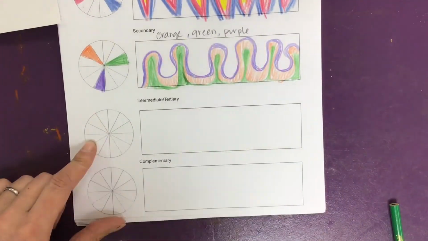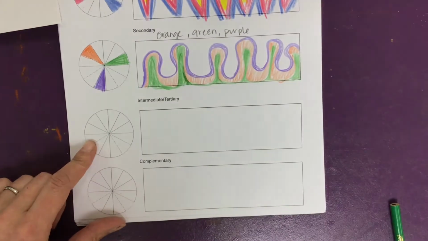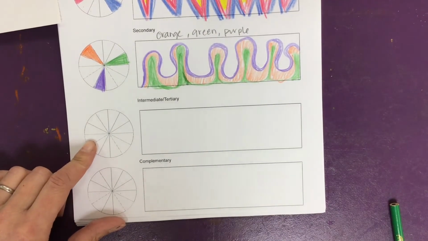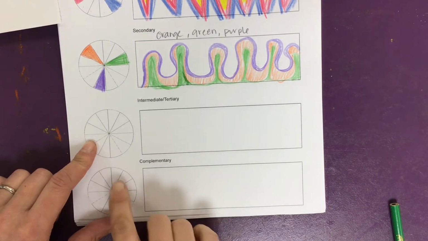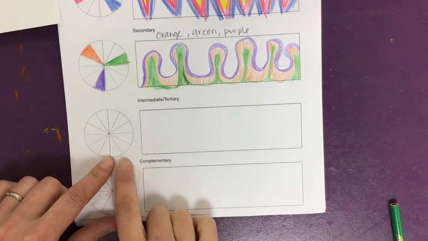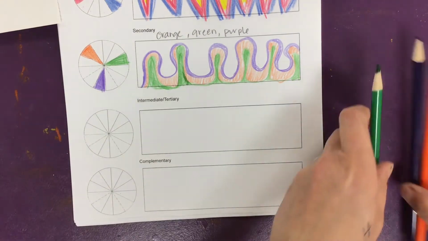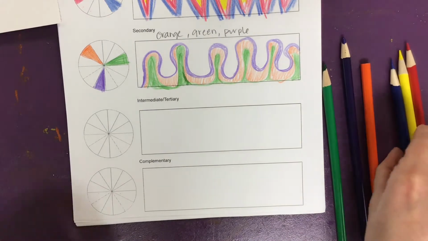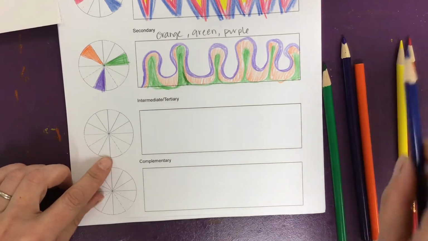All right, the intermediate colors are called intermediate or tertiary, it's the same thing. They're the hyphenated ones that you see on the color wheel. So they are like the red orange, the violet blue, those ones. So what you really have to do here, again, pay attention.